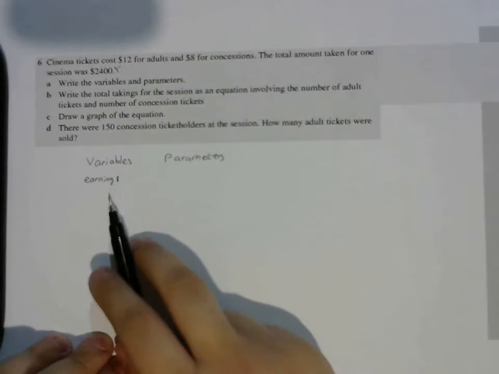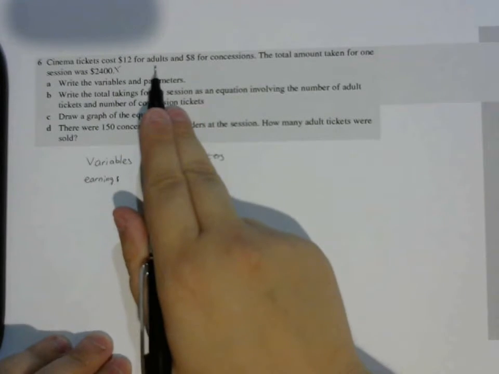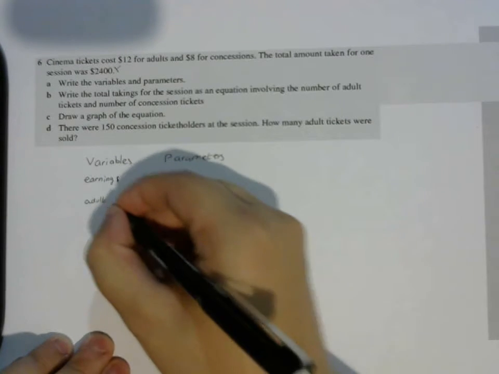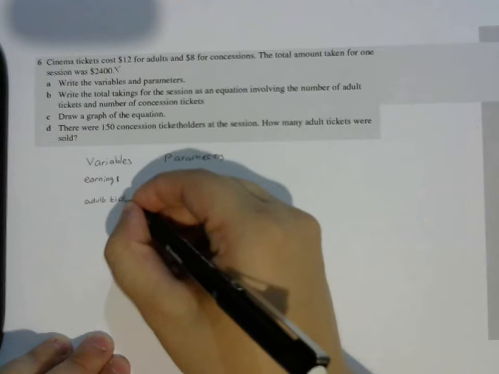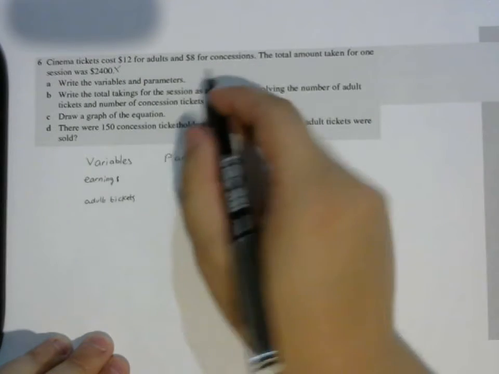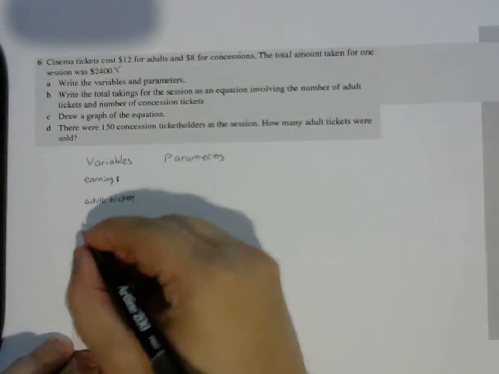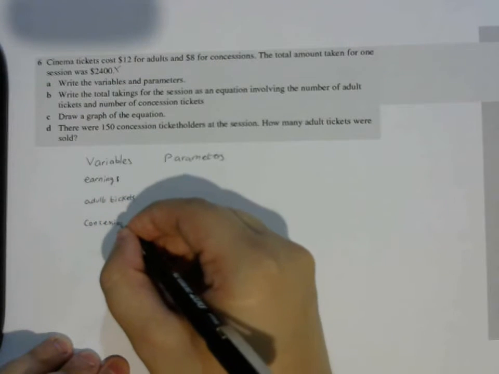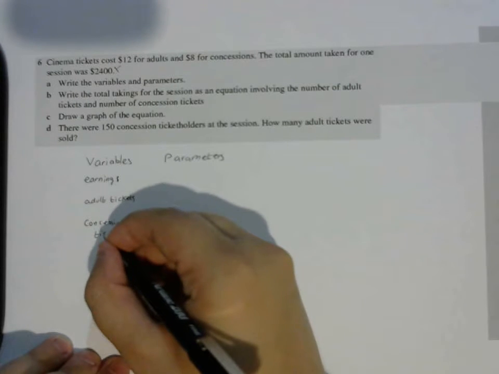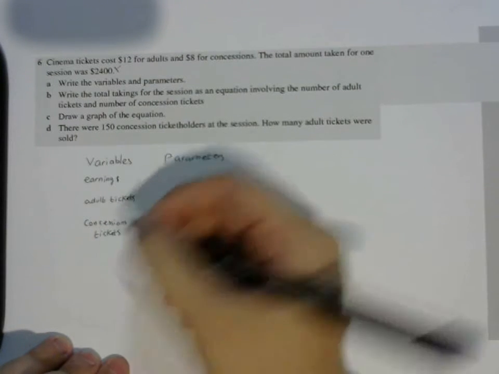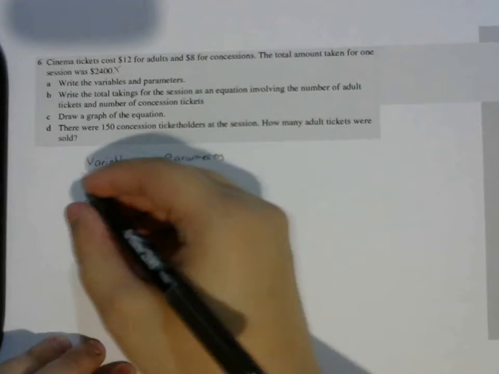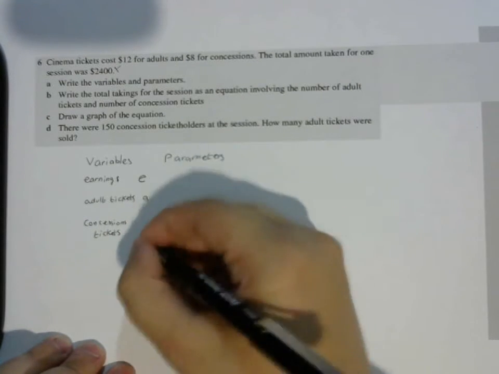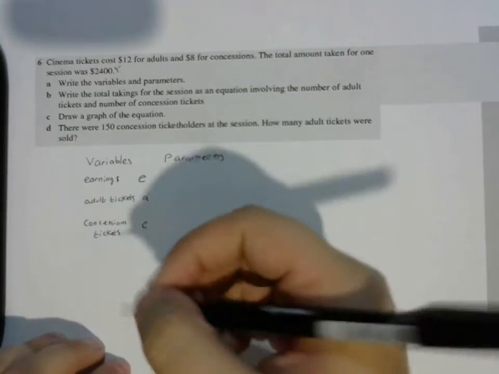Now one of our other variables is the number of adult tickets that we sell. So we're going to have adult tickets as one of our variables. And we've got these concession tickets. So we have three variables in this problem. And somehow we're going to have to deal with that. I might call this E for earnings, A for adult tickets, and C for concession tickets.